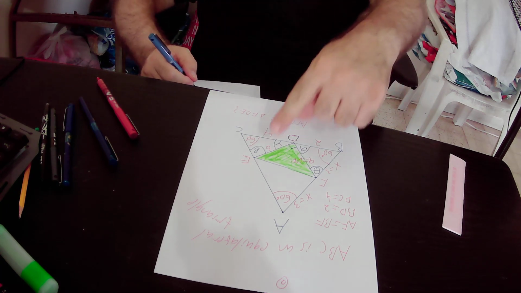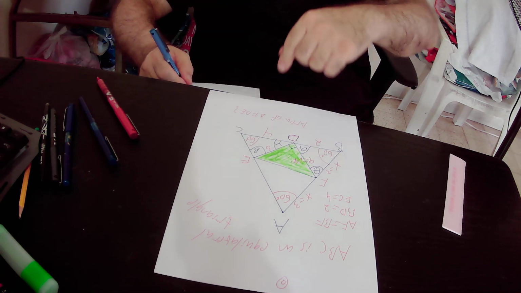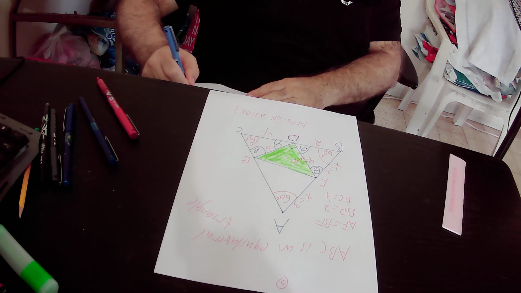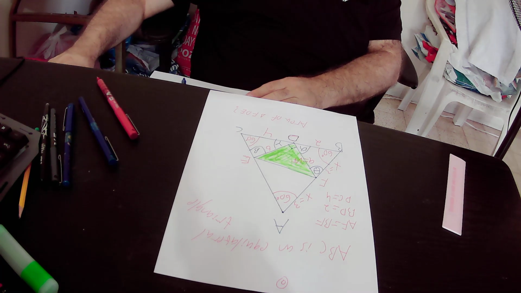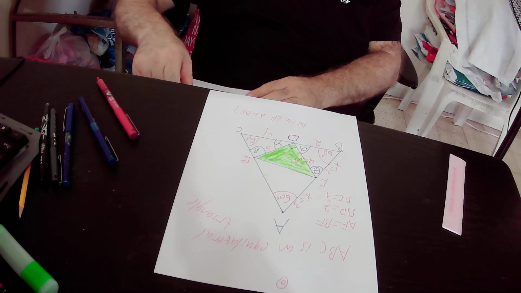DE equals B, and sine 60 degrees equals root 3 over 2.